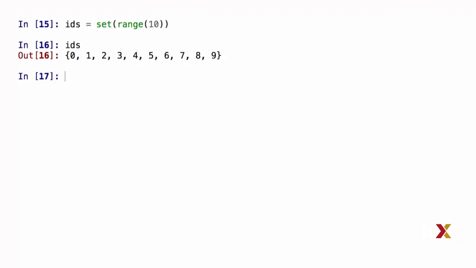Imagine that some of these subjects are males and females. So I'm going to construct a set that I'm going to call males. It's a set, so I need to build that from a list. And let's say that these are the IDs of the males. A very useful property of sets is that we can use them for mathematical set operations.